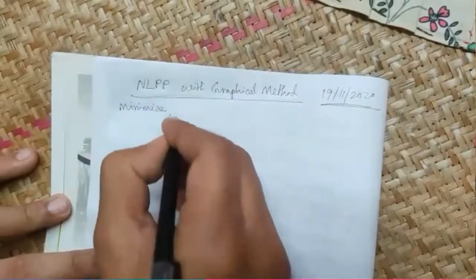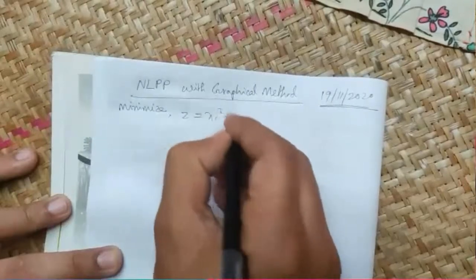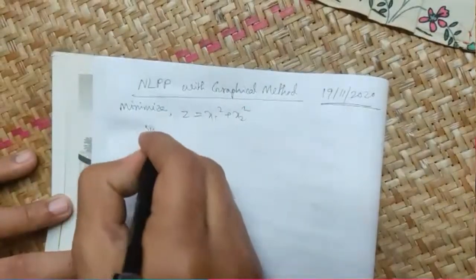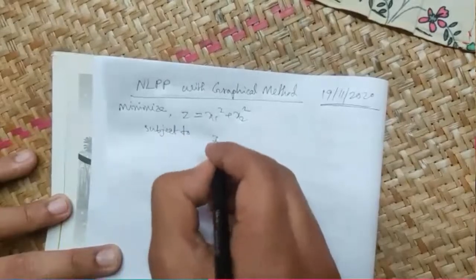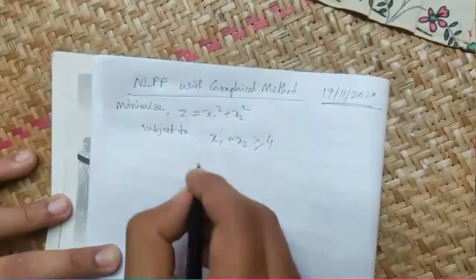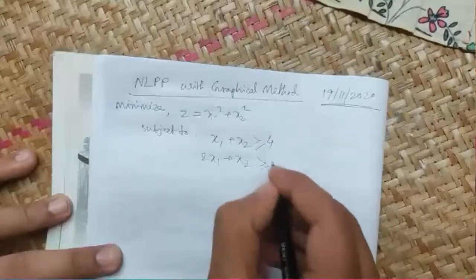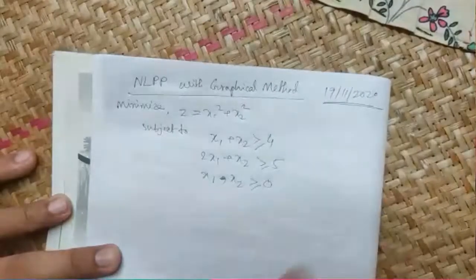minimize z is equal to x1 square plus x2 square. Okay, so now this will be subject to constraints. Constraints are x1 plus x2 greater than equal to 4, 2x1 plus x2 greater than equal to 5, and x1 and x2 both are greater than equal to 0.